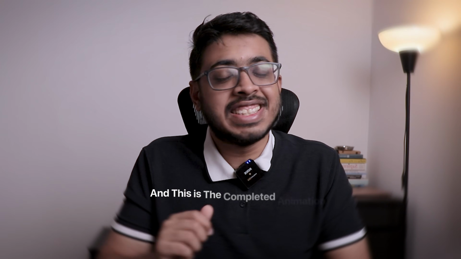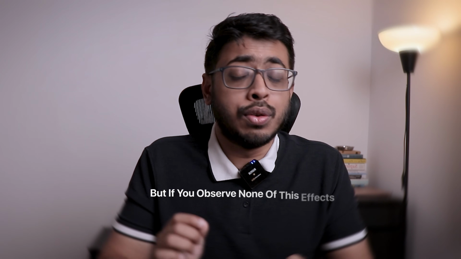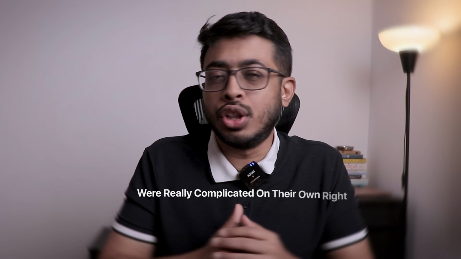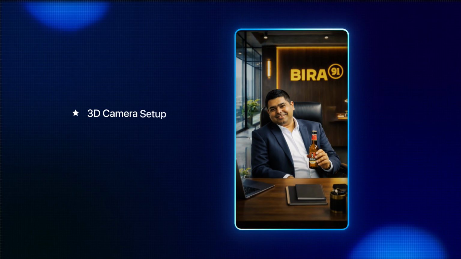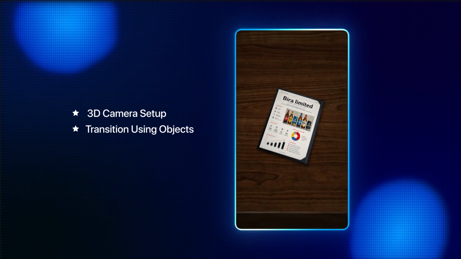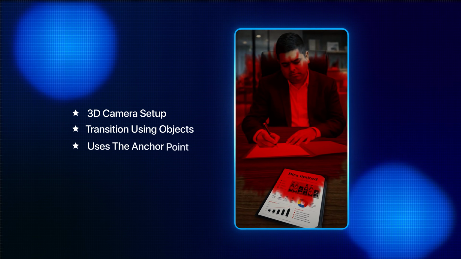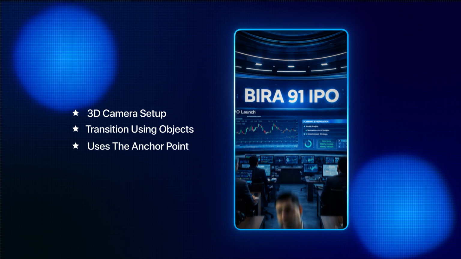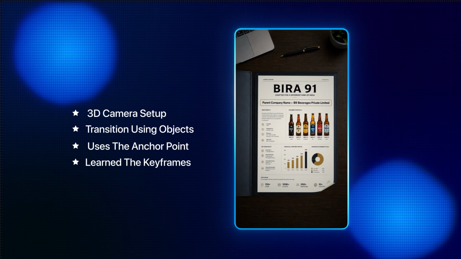Perfect. And this is the complete animation. But if you observe, none of these effects were really complicated on their own right. We used a simple 3D camera setup to create depth. We used objects inside the scene to hide our cuts. We used an anchor point to create a table flip. And just a few keyframes were enough to bring a static character to life.